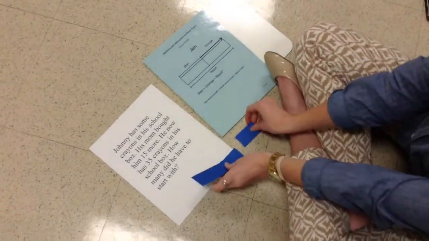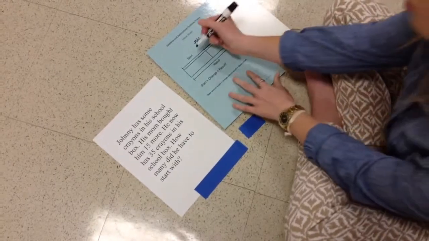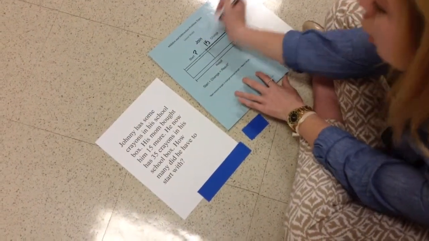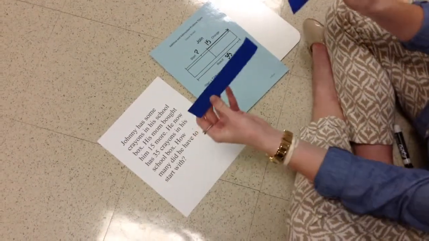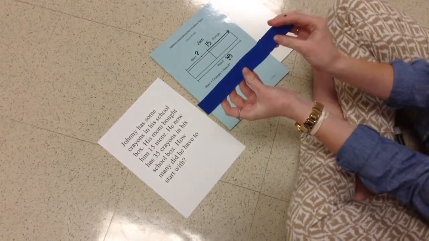So if we look at this, and we look here, well, we don't know how many Johnny had to start with. So that's what we're looking for. However, we do know that his mom bought him 15 more crayons to put in his box, so that's going to be our change. That's what's changing in our problem. And our result, after his mom bought him the 15 crayons, is that he now has 35. So that's going to be our result. So again, we have the change, we have the 15, but we don't know what we started with, but we do know our result is 35.